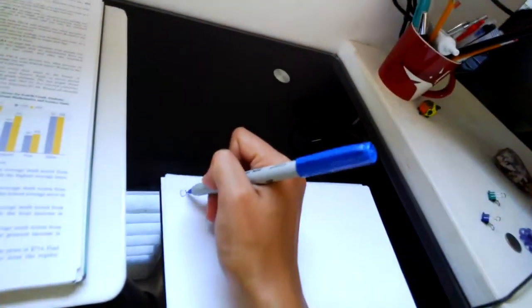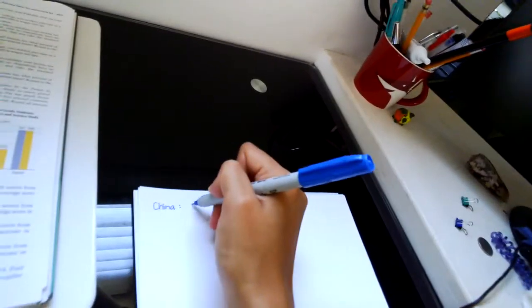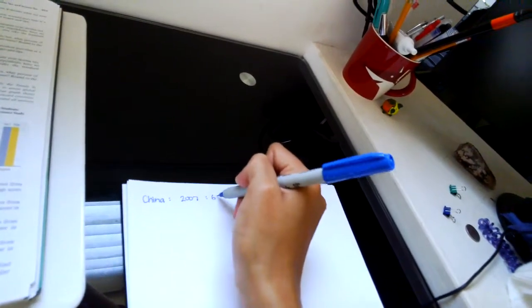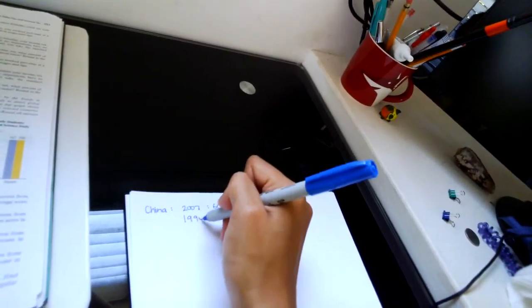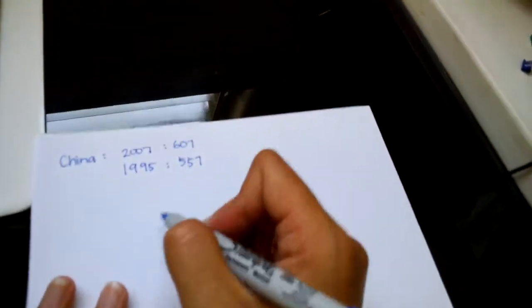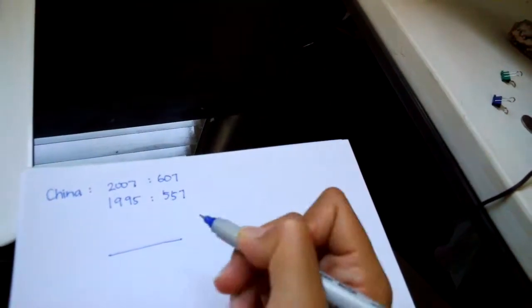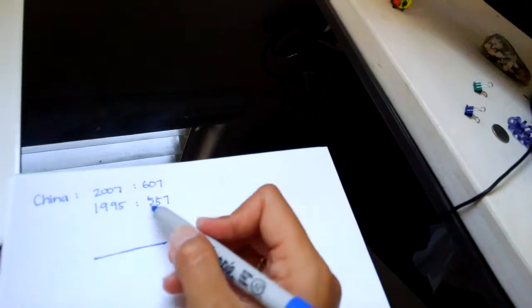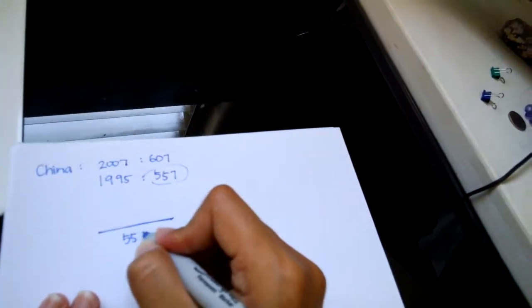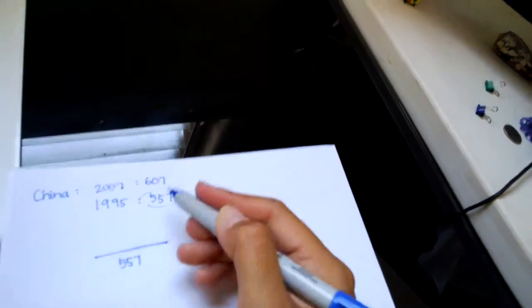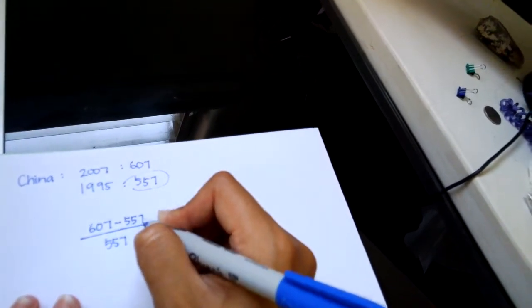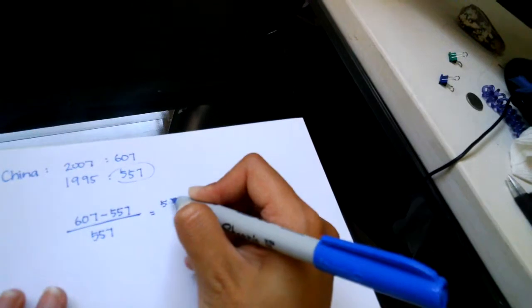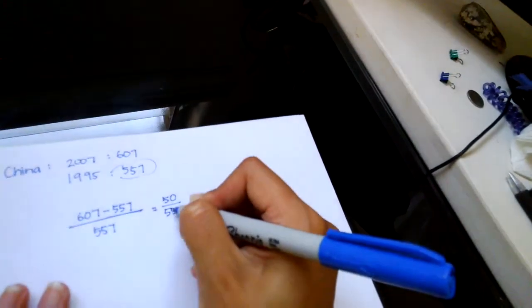So as you can see, China has the highest, and in 2007, they have the average score of 607, and then in 1995, they have an average of 557. Okay, so that's all the information that we need. So whichever one you're finding, the original amount goes on the denominator, so 557. And for this one, it's the amount of increase, right? So how much did it take from 557 to get to 607? If you do that, it went up by 50 out of 557.